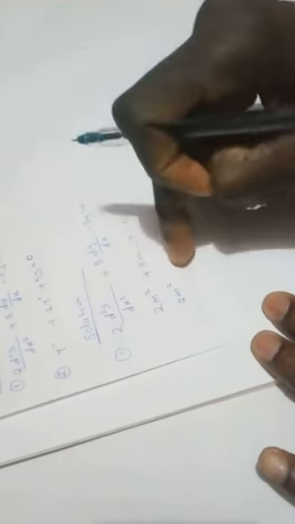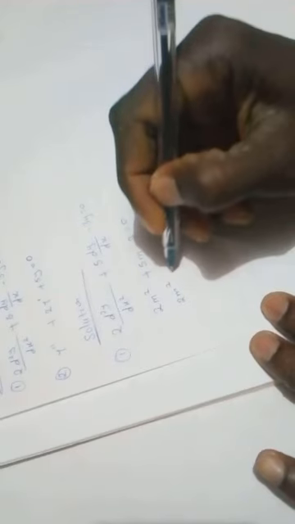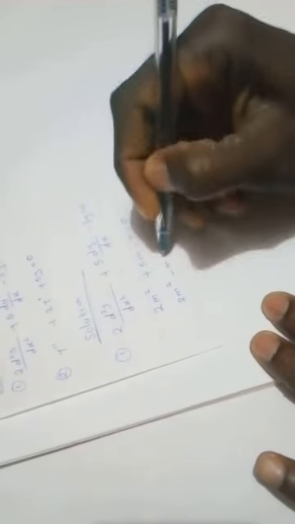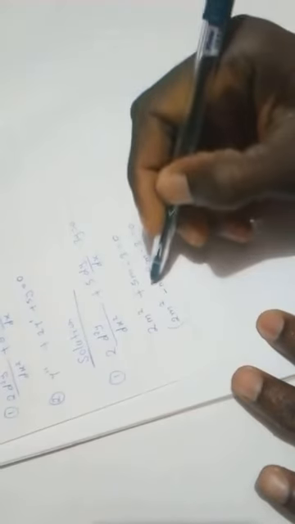And 6m multiplied by negative m, I'm going to have negative 6m squared. So that's very good. So I'm going to have 2m squared minus m plus 6m minus 3 to be equal to 0. Very good. So I can group this in this form.